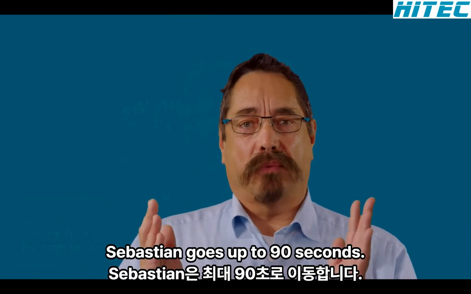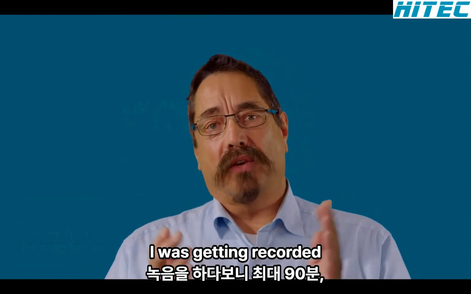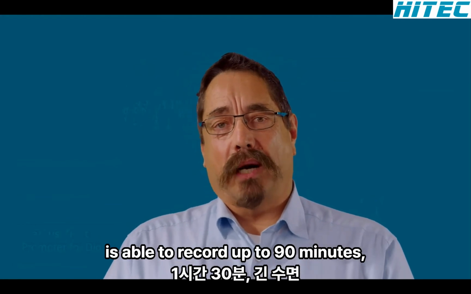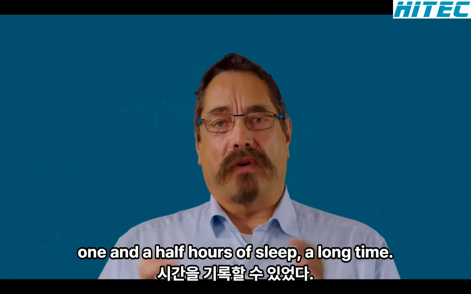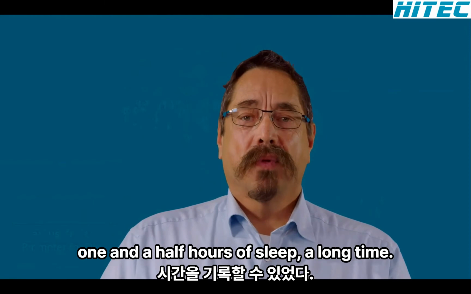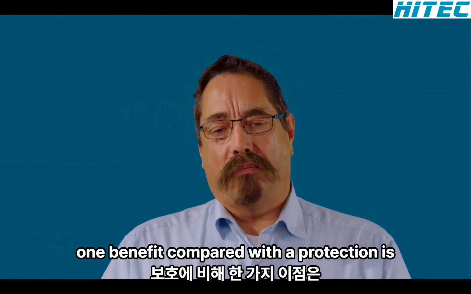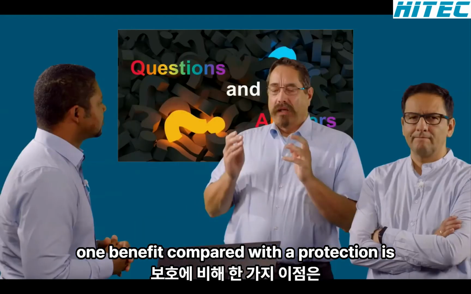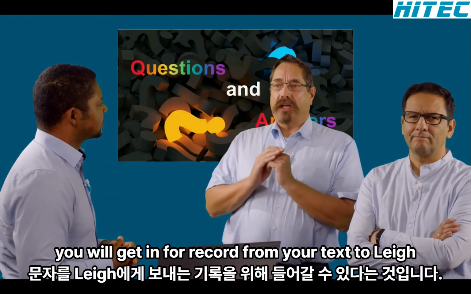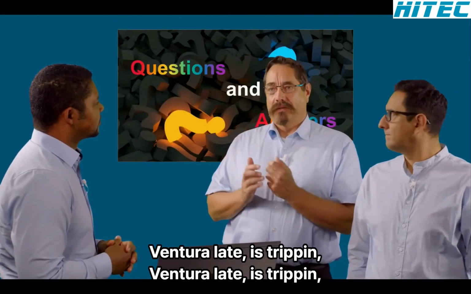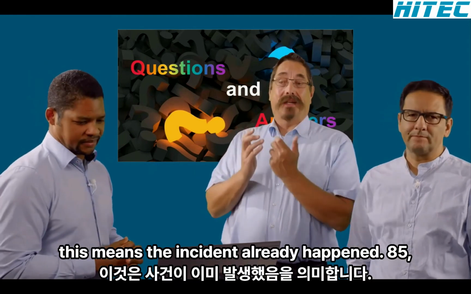The fast scan goes up to 90 seconds. The slow scan recorder is able to record up to 90 minutes, 1.5 hours, an extremely long time. But I think the most essential benefit compared with the protection is that you will get a fault record from your protection relay when the relay is tripping.